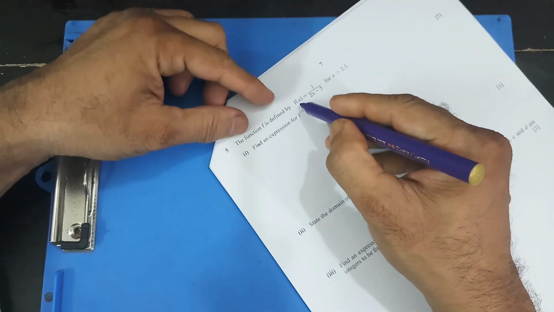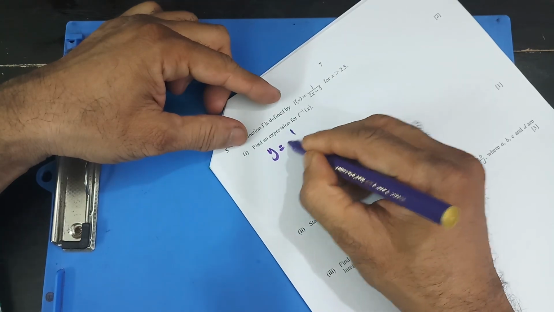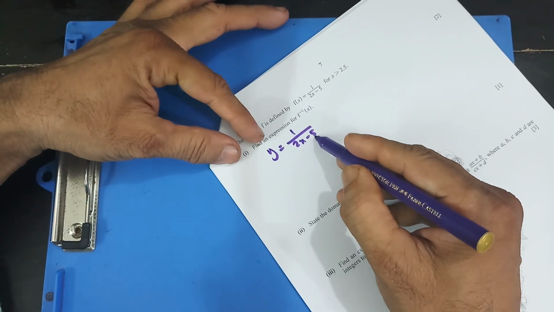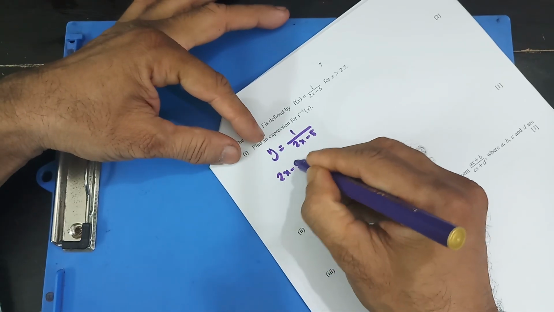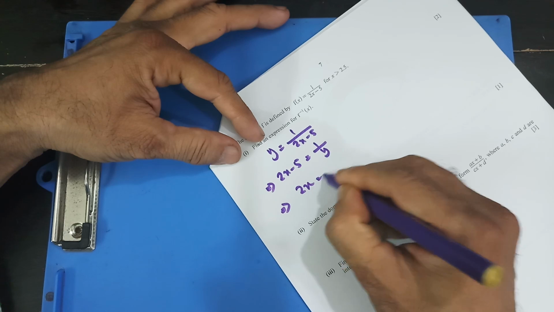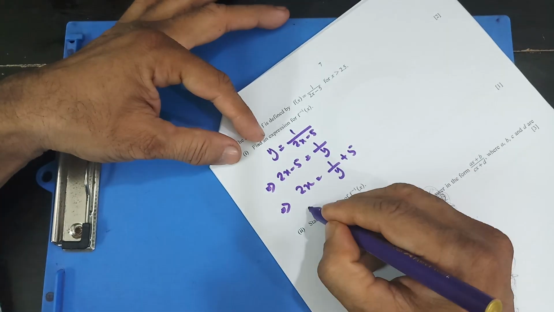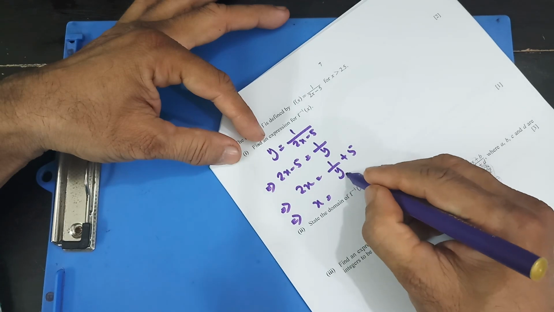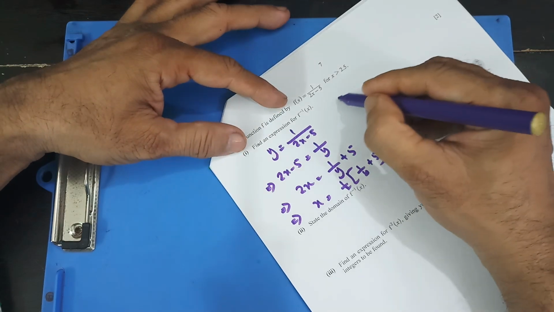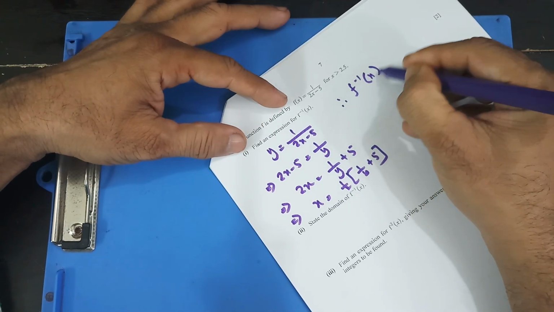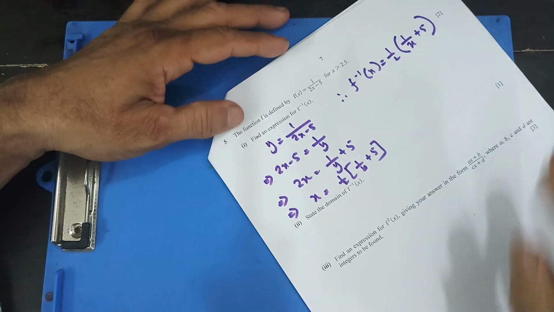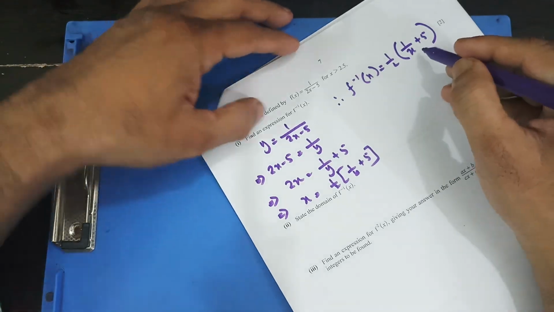So for the inverse function, we need to take that as y equal to 1 by 2x minus 5, and I need to make x the subject. So transpose this to the left hand side: 2x minus 5, and take that to the other side, 1 by y. So 2x equal to 1 by y plus 5, and then x equal to, I can keep it that way, and then 2 goes here. So inverse function of x is going to be 1 by 2, then 1 by x plus 5. So that's that. I don't need to do anything. You can simplify that, but that's okay.